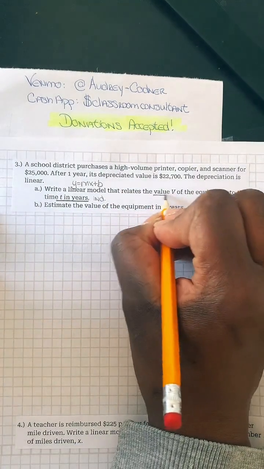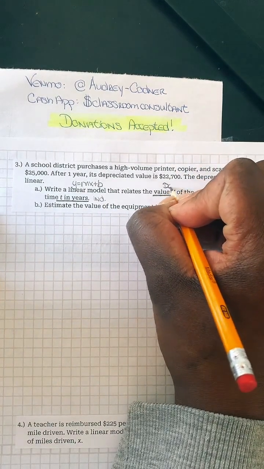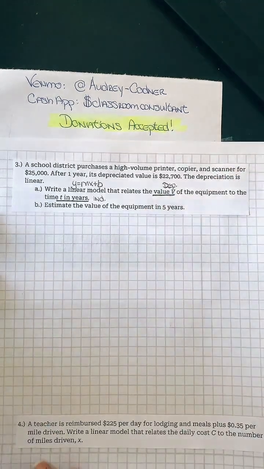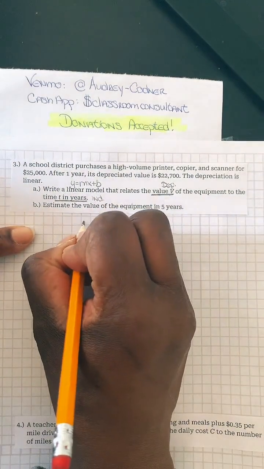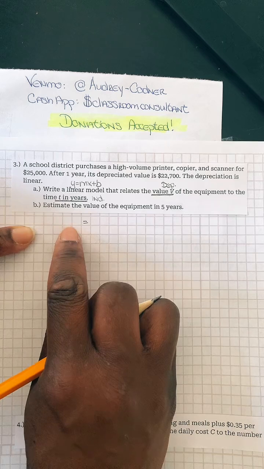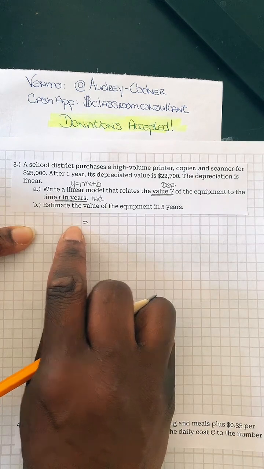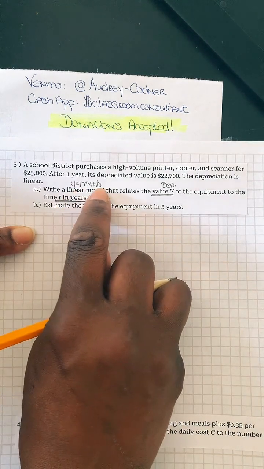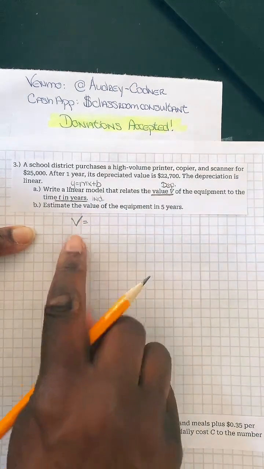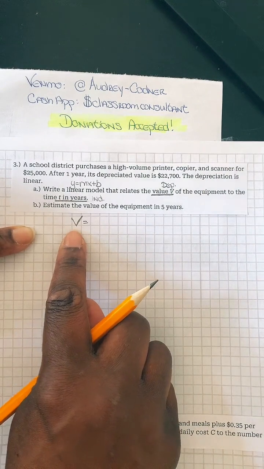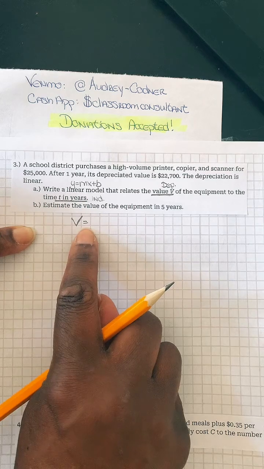That means the value of the equipment is my dependent variable. It's good to know that so you know what is going to be on the left of the equal sign. Instead of a y, I'm putting a capital V. So the value equals.